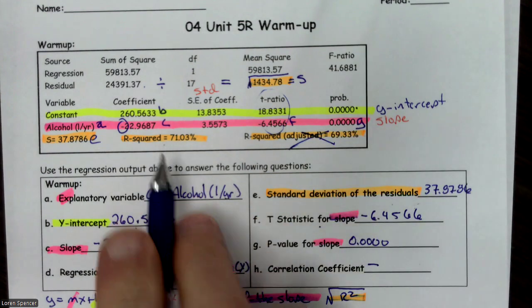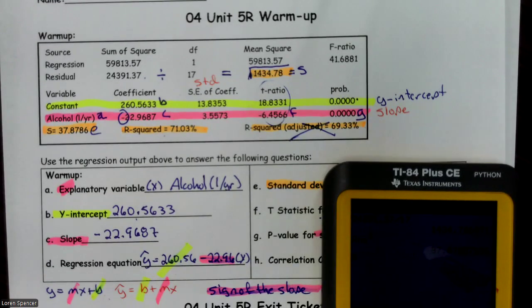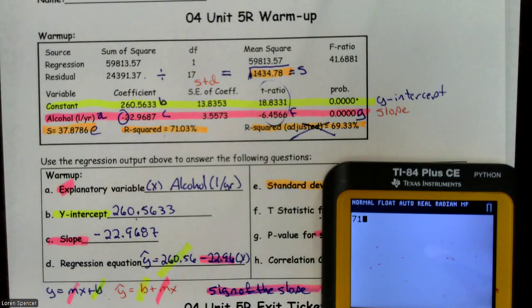We need to convert it into a decimal, so we take 71.03 divided by 100, because percents are always divided by 100.